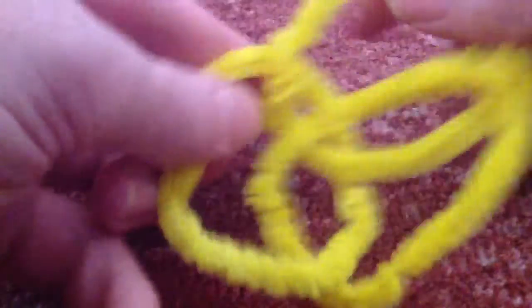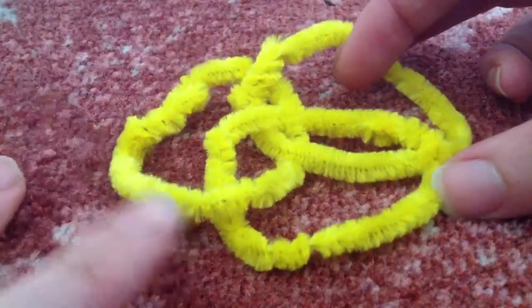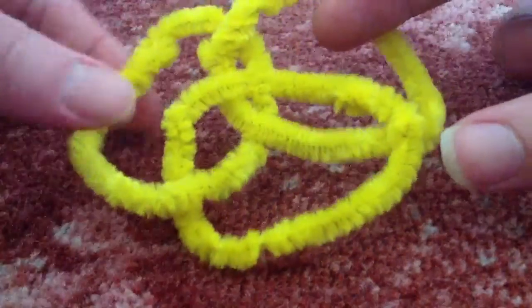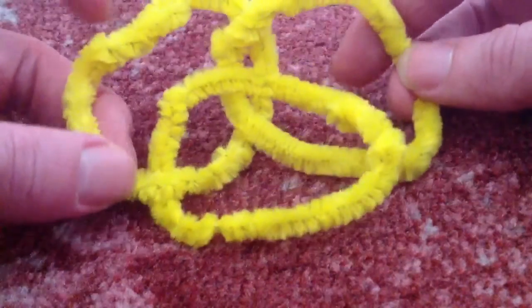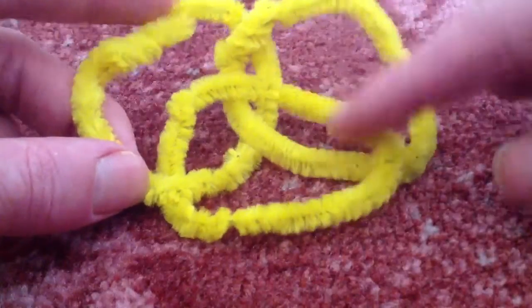I think for me the most interesting and probably the most trivial thing about the Borromean rings is that if you remove any one ring, the other two will fall apart. So it's kind of like symbolic of a trinity or something. I mean, if this ring here wasn't there, then these two here would be separable.